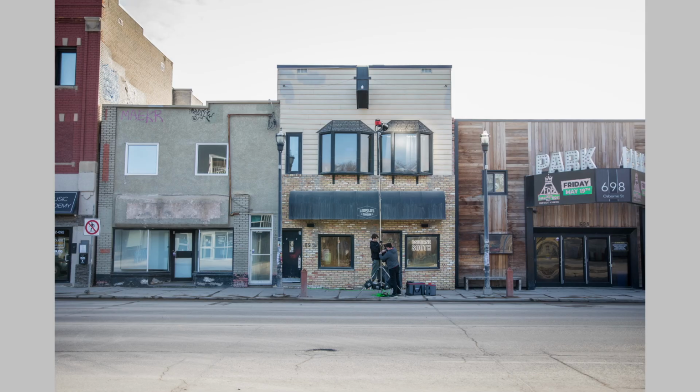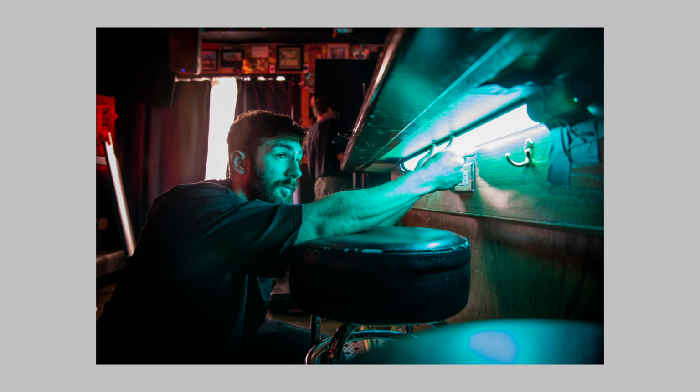Obviously lighting through the window. We had one window with a 1200D outside without any diffusion, which is a little bit not an ideal situation, but moving forward we had tube lights, a couple of them put on the seats, some of them under the bartender table.